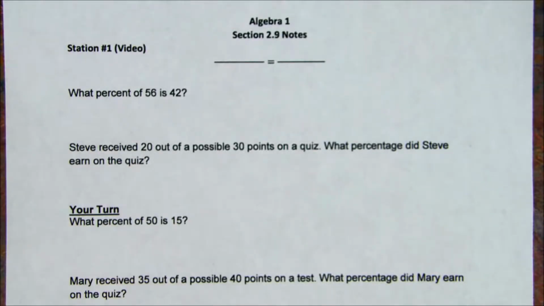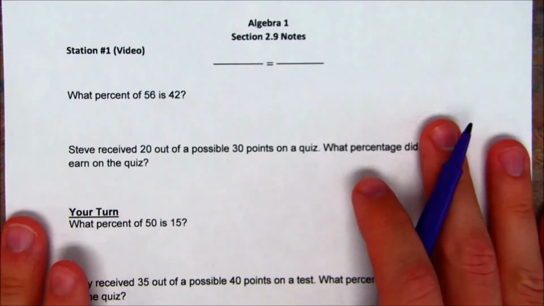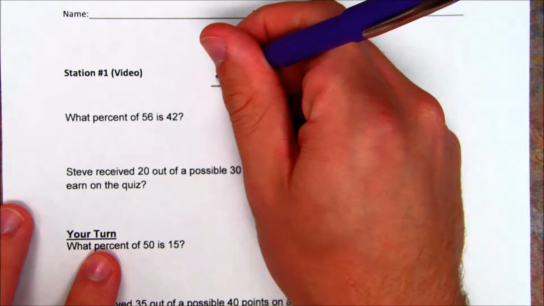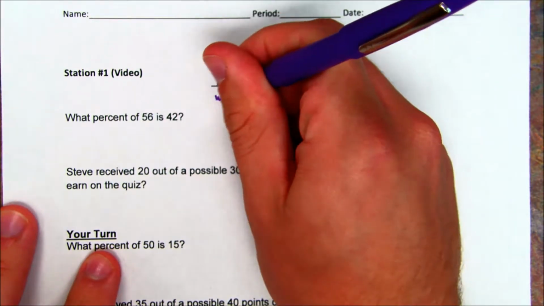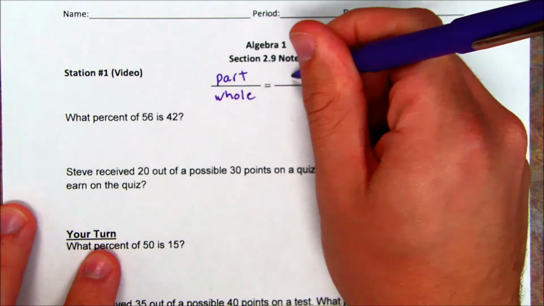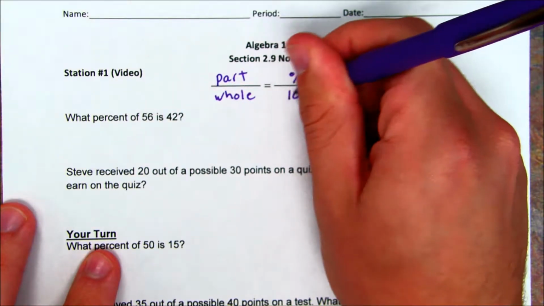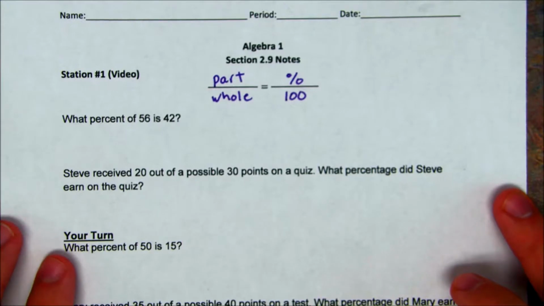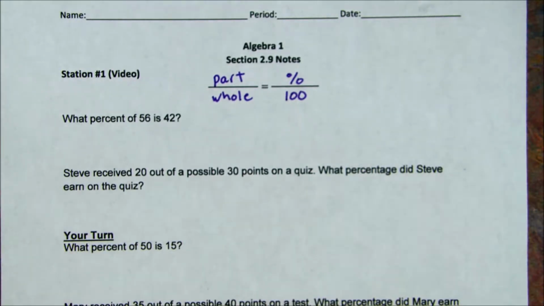In this video, I'm going to be discussing how to use percentages and how to calculate basic percentages. The main thing you need to know when you are working with percentages is this nice little proportion here. The proportion is this: part over whole equals percent over 100. If you know this proportion, you can solve any type of percent problem.